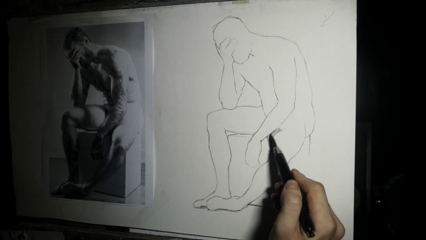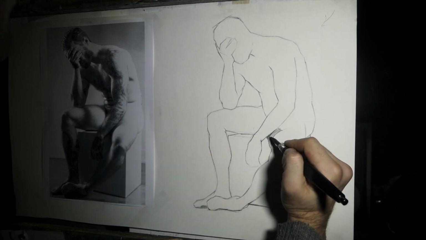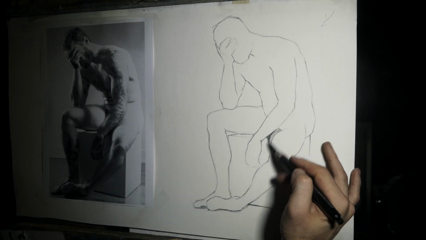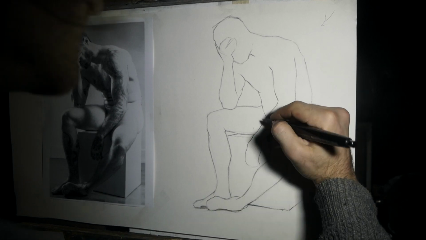I'll also separate, there's a very dark shape in here, this sort of portion of the drawing that's just receiving no light whatsoever. So I might darken that slightly as well, just to keep it distinct.